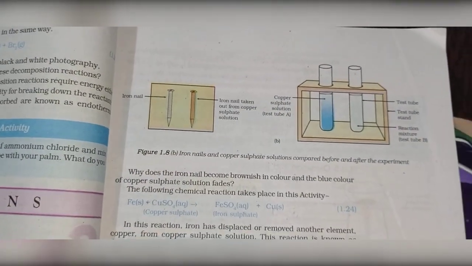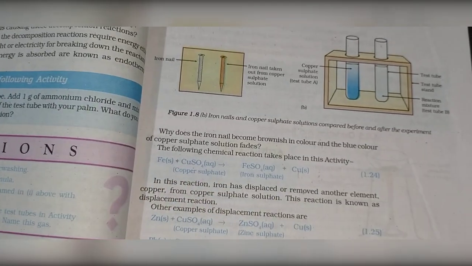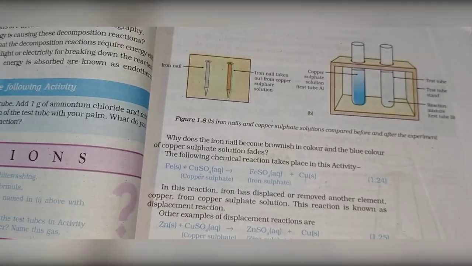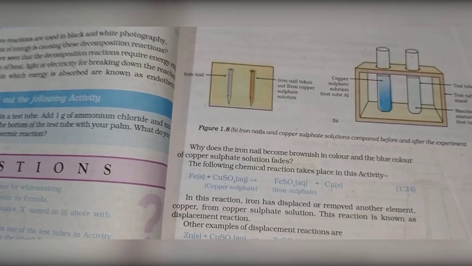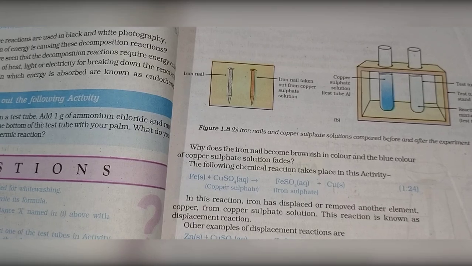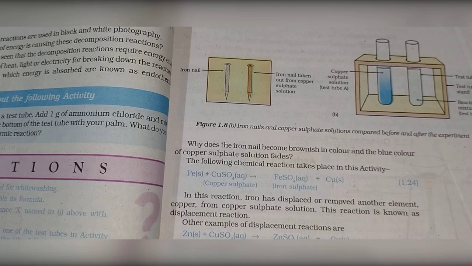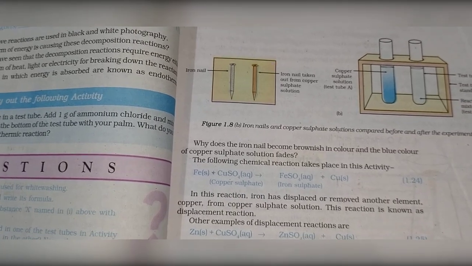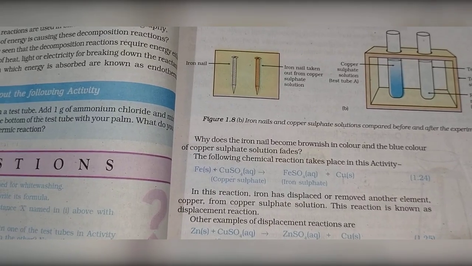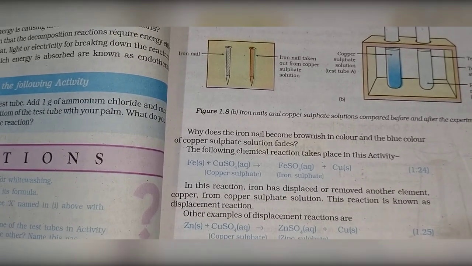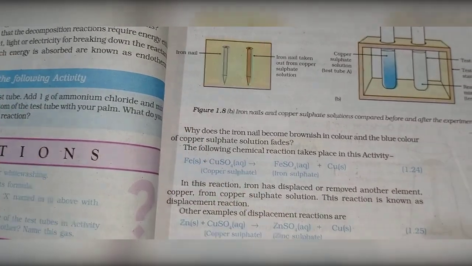What is happening here is that when iron reacts with copper sulfate solution, it forms iron sulfate plus copper. So here it is changing its places. In the copper sulfate, copper is displaced by iron. Iron has displaced or removed another element, copper, from the copper sulfate solution. This is known as a displacement reaction. This happens only when a reactive metal is reacting here, so only reactive metals can displace less reactive elements.